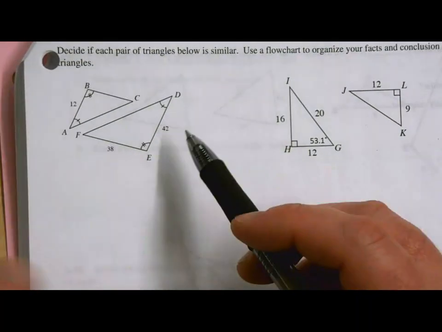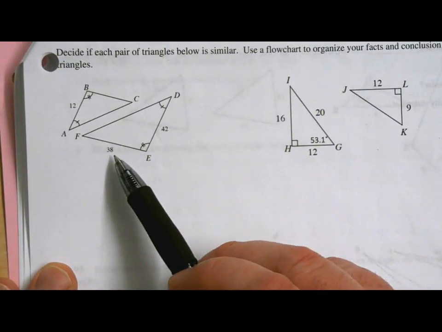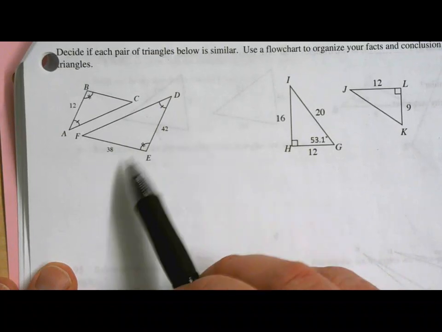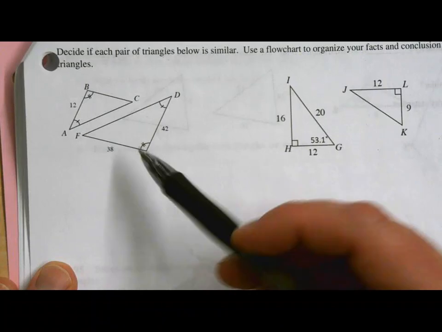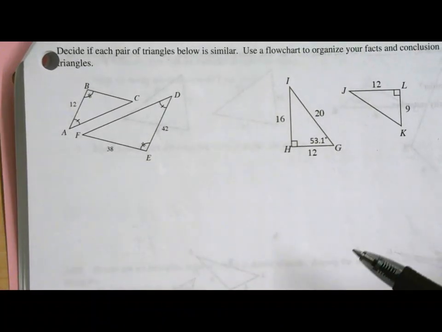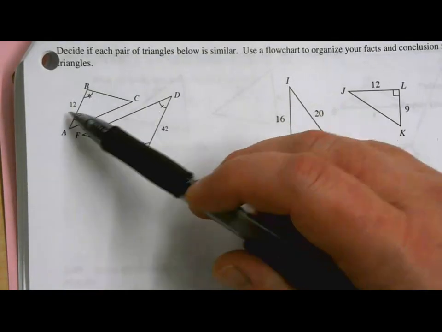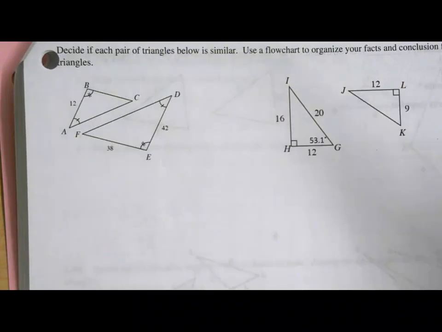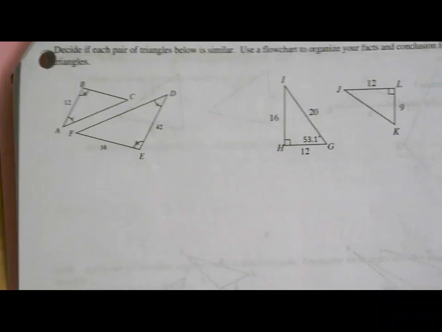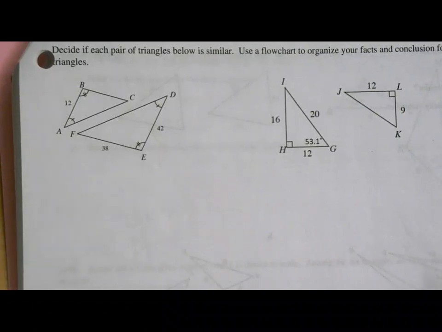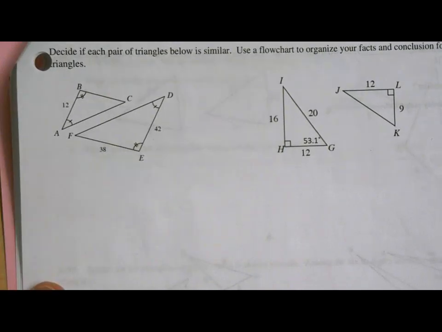Could we do side, angle, side? This triangle has side, angle, side, but do both triangles have side, angle, side? We do not. This one has one side. I would need another side, like this side over here. I need a number here in order to pull off side, angle, side. We could solve for it, not until we've proved that they are similar, but once we prove they're similar, then yes, we could solve for it. Okay, so let's go ahead and do this. We said we're going to do it with angle, angle.